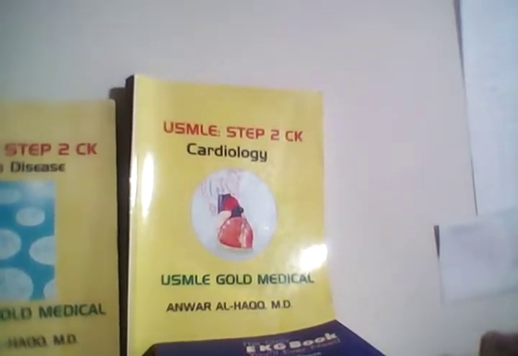Polycythemia vera is a clonal myeloproliferative disease of unknown cause. We don't know why this happens, no etiology.